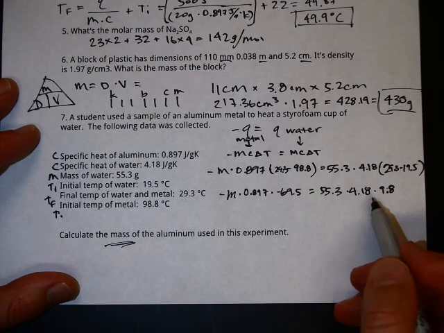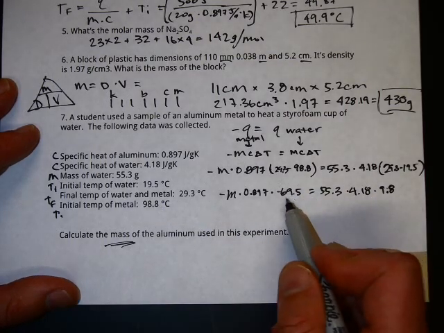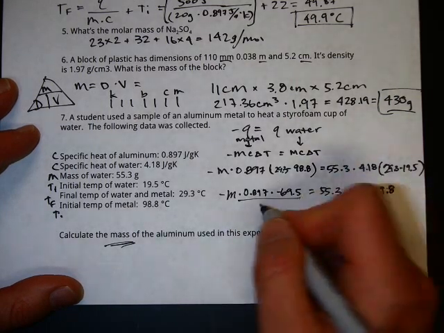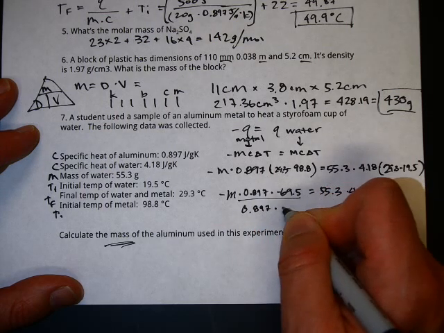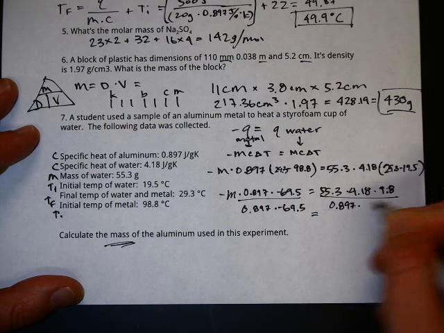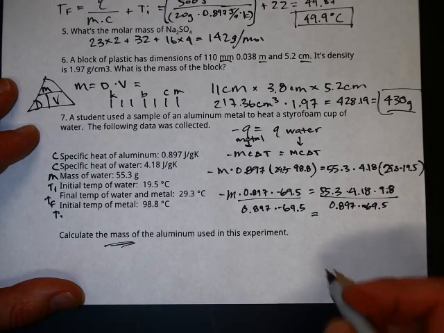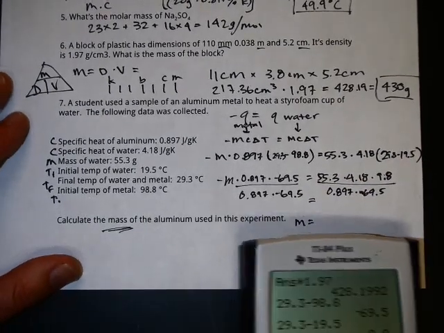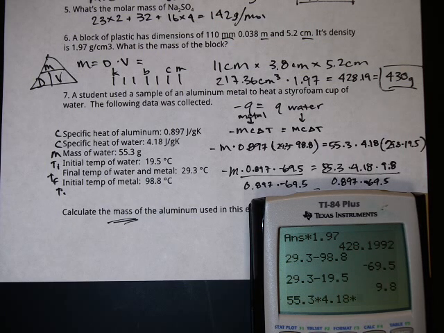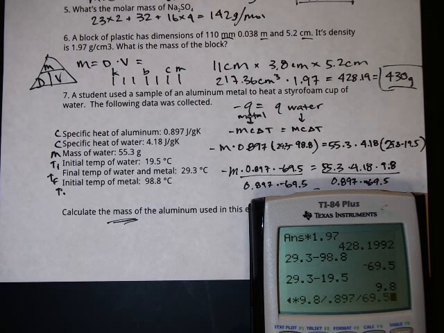At this point you could recognize that, you see, this negative and that negative will cancel out. Or you can wait till the end, it's up to you, but either way you've got to divide both sides by 0.897 times negative 69.5. I'm sorry, positive would be fine here. So then m equals all of that mess here on the right hand side. It would be 55.3 times 4.18 times 9.8 divided by 0.897 divided by 69.5.